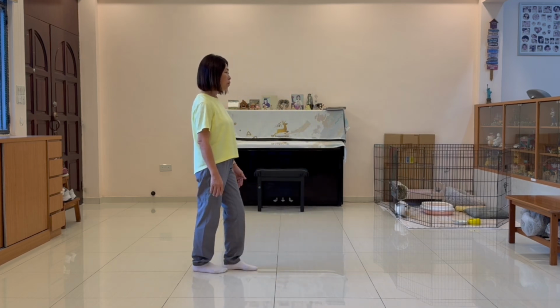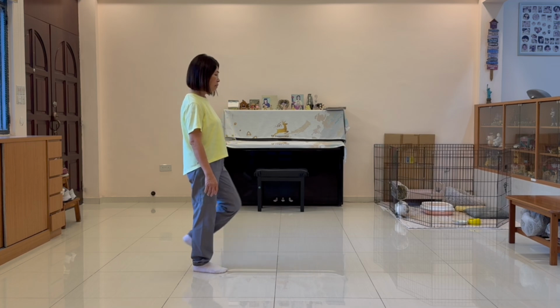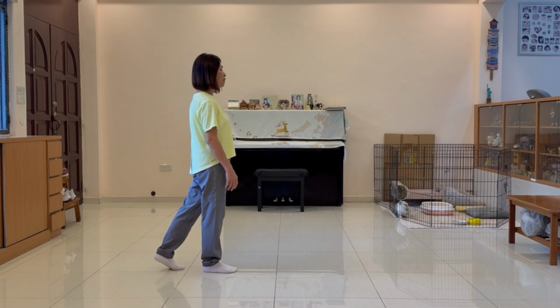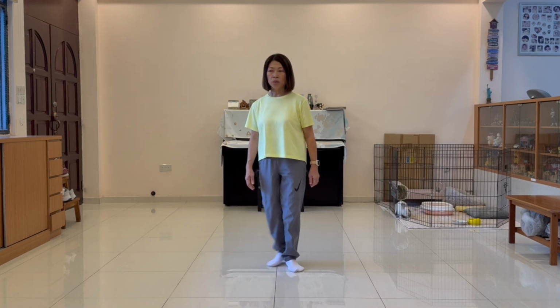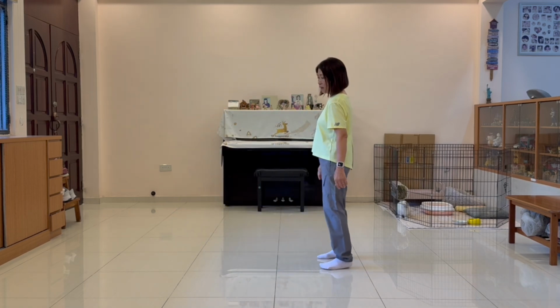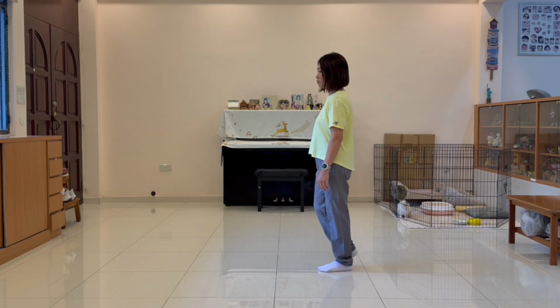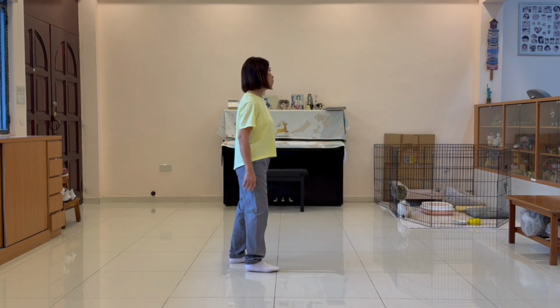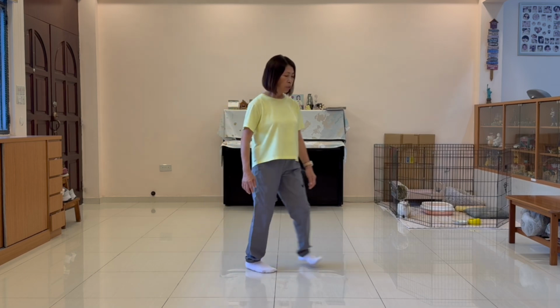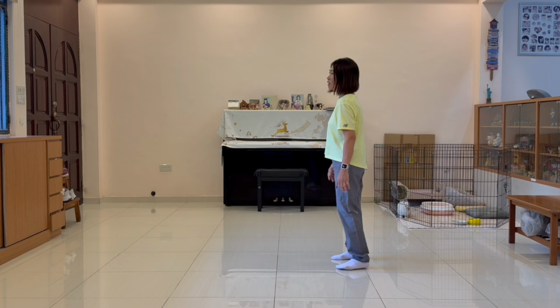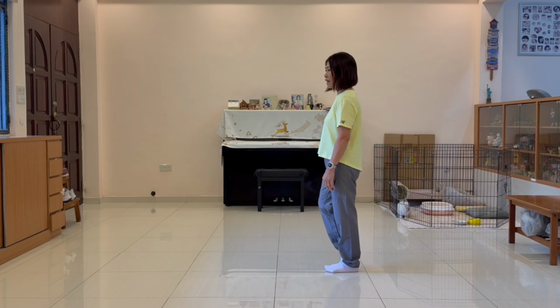Section 4. Rock left back, rock back, recover, make a half turn shuffle to your right. Quarter together, back, side, touch, side, touch. Section 4 with a count: 1, 2, 3, and 4, 5, 6, 7, 8.